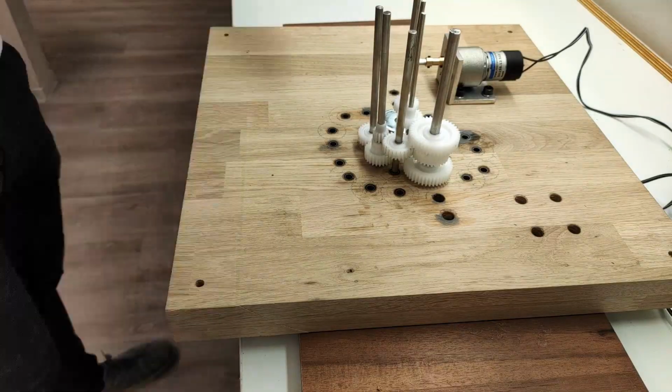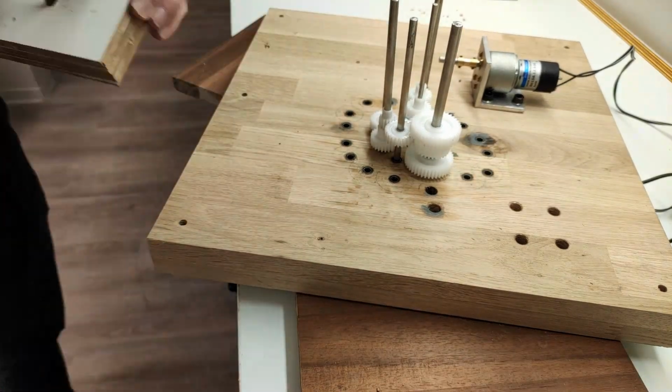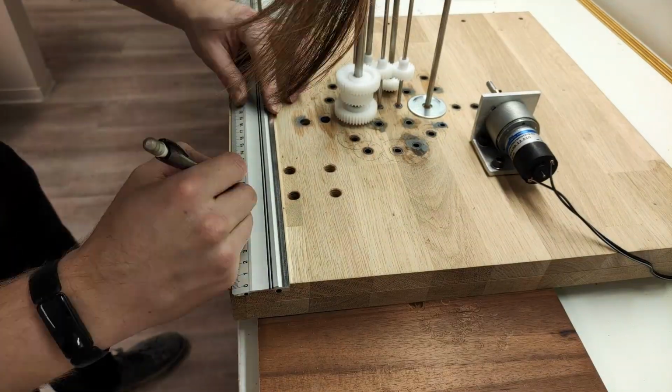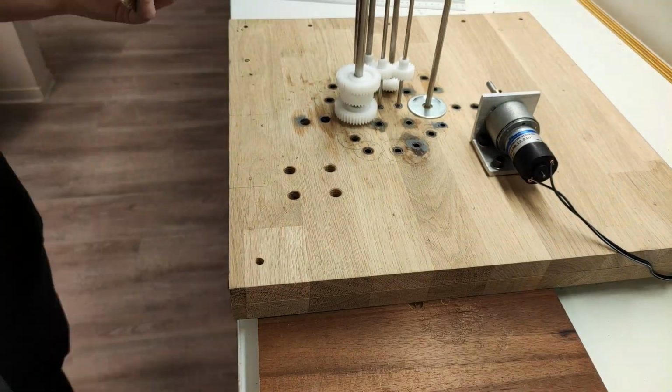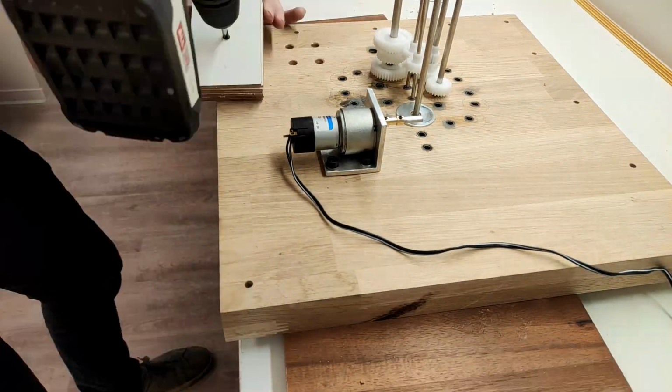The idea basically was to fit some threaded rods all around the base plate. That's why I'm drilling the holes right here at the edge of the base plate, and then to fix the stabilizing plate at some height onto these rods.